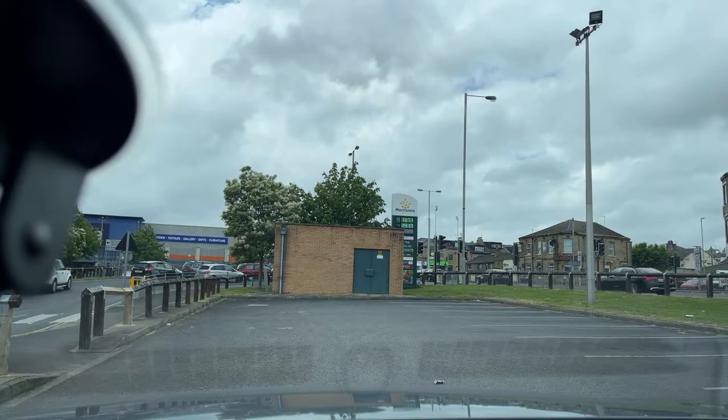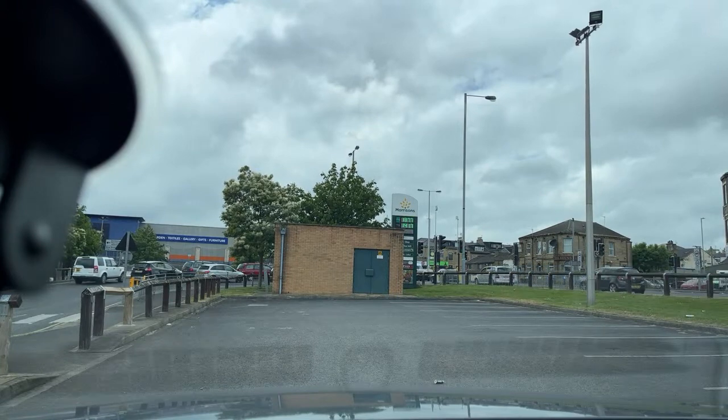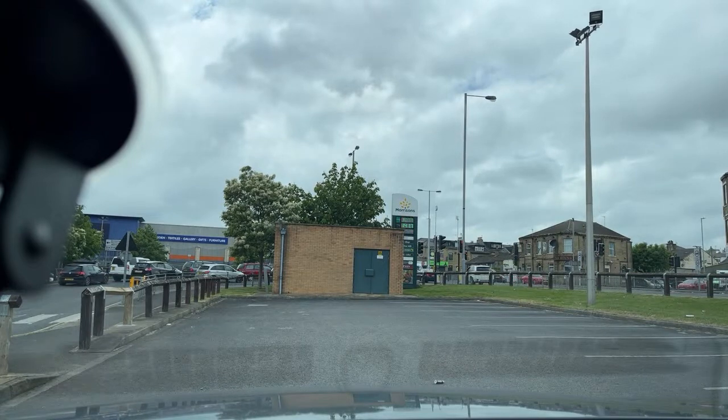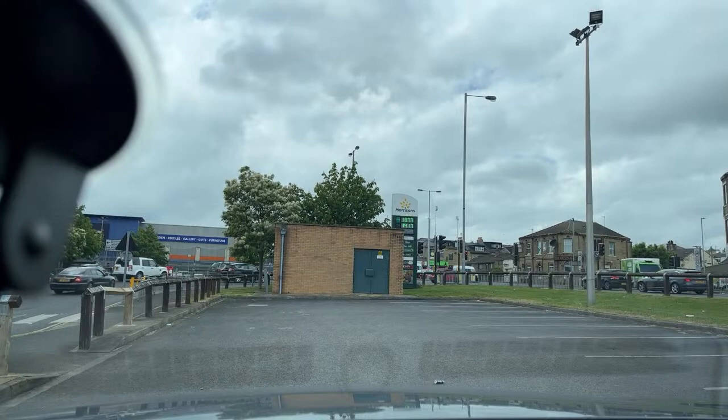Once we've lined that up, we're then going to signal right. Once we signal right, we're going to look all the way around and make sure there's nobody coming. So make sure there are no cars coming towards you, and no pedestrians coming towards your car. We're then going to slowly start driving into the bay, and we're going to do a full look to the right. We're going to make sure the right signal is on so people know which way we're headed and which way we're going.